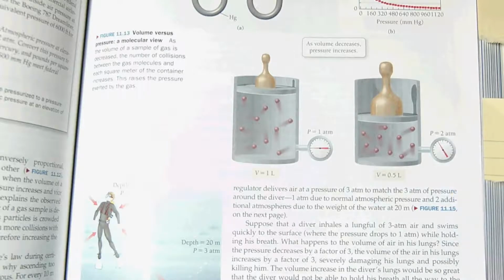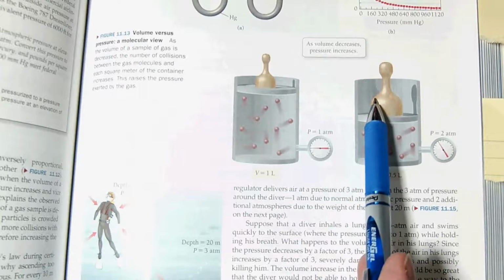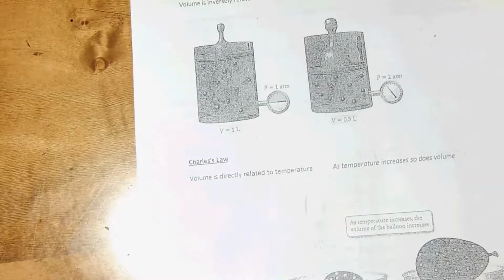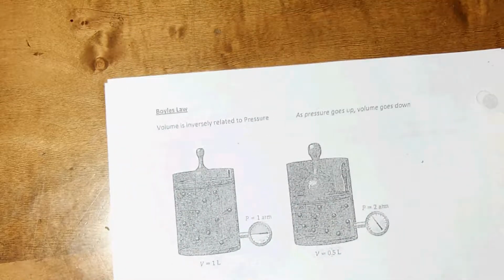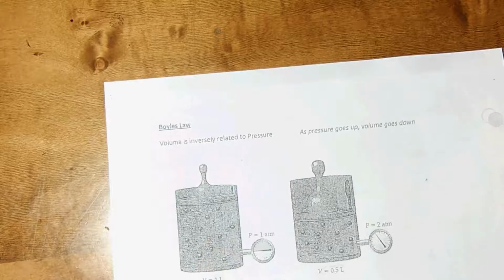Here that gas is at 2 atmospheres. It's pretty straightforward. As you raise up the pressure, the volume gets smaller. So, increase the pressure, the size of the gas sample is going to shrink. They call that an inverse relationship. So, Boyle's Law says that volume and pressure are inversely related. As one number goes up, say the pressure goes up, the volume goes down.